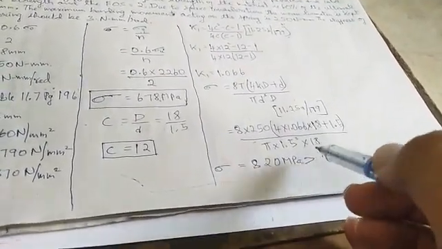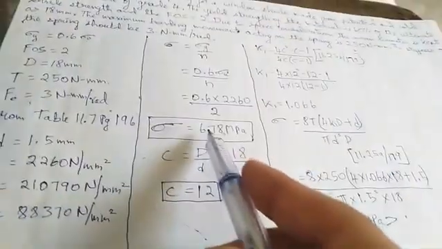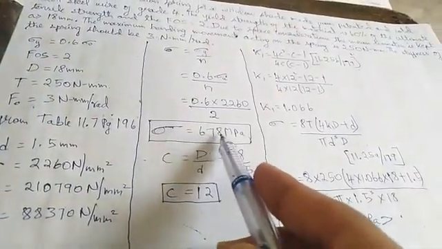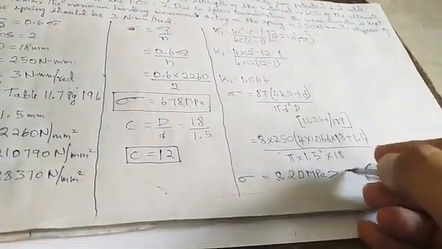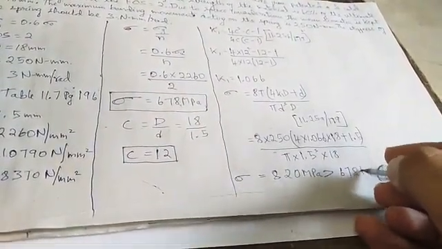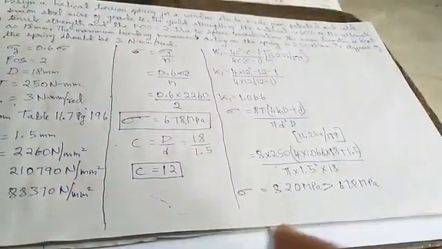So this is more than the working stress. Here the working stress we have found out as 678 MPa. So this is greater than 678 MPa. So the design is not safe.